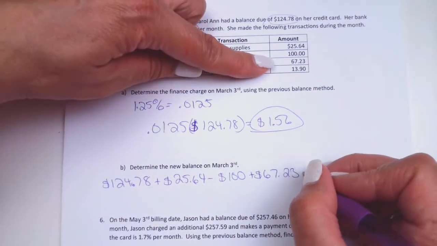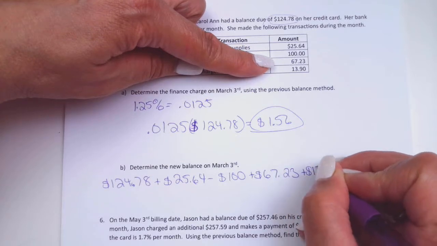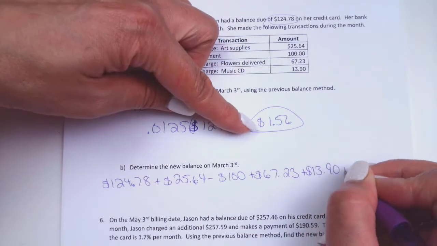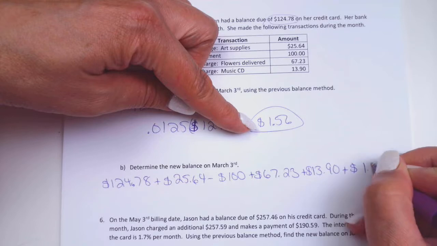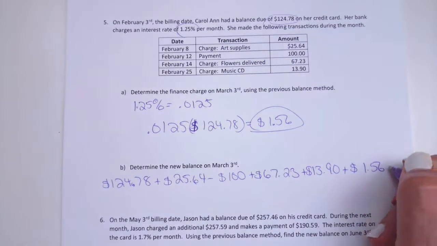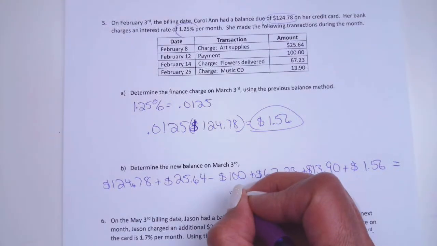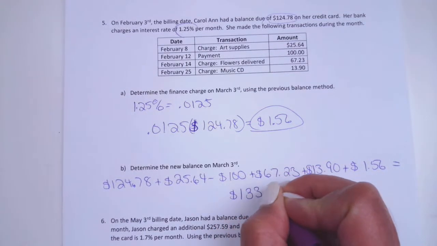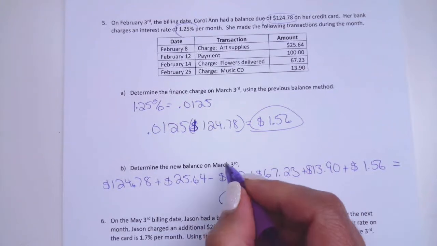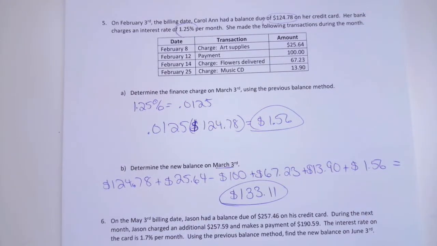We add the music CD, $13.90. And we add the finance charge, which is $1.56. So when we add all those, we get $133.11 on March 3rd.